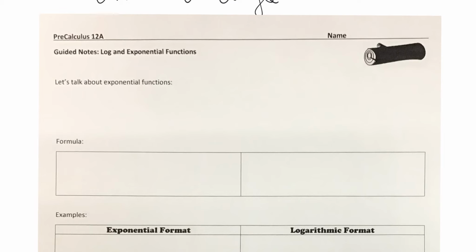But before we talk about logs, we are going to talk about exponential functions, because logs and exponentials are basically the same thing. So what do we know? We know that if I've got 2 squared, it equals 4. And if I have 2 cubed, it equals 8. So these are pretty basic things. So let's first make sure we know the parts of this. The 2 is our base. The 3 is the exponent. And then we've got 8, which is our answer, right?